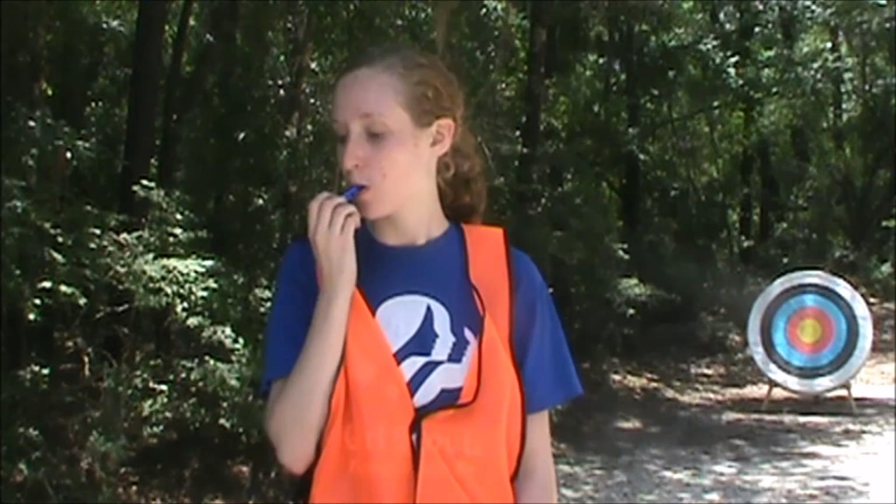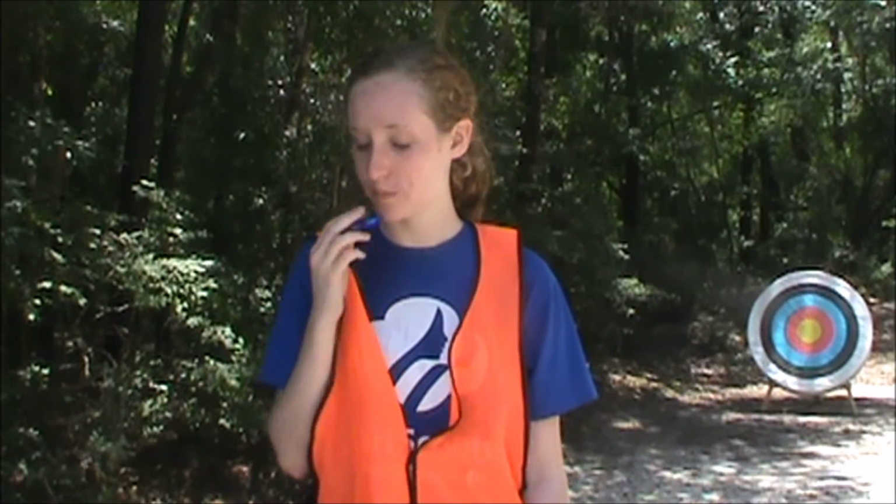1 long blast, or many short blasts. This usually means that something has gone wrong on the range. Stop shooting immediately and put your arrows in your quiver.